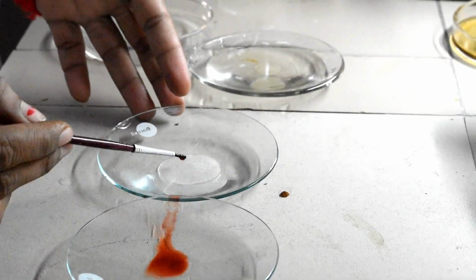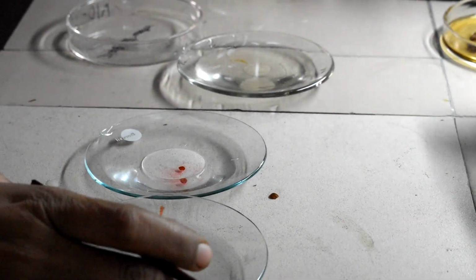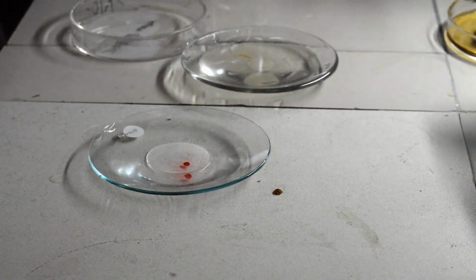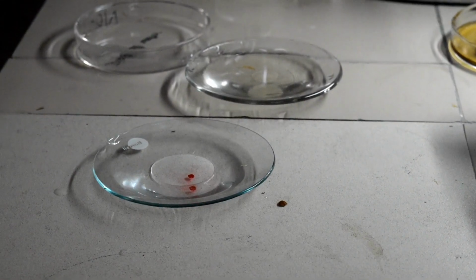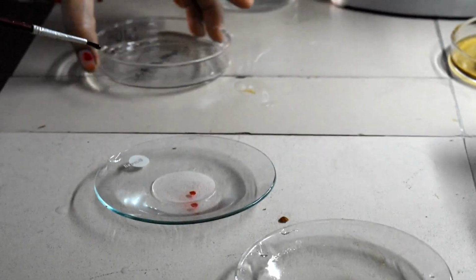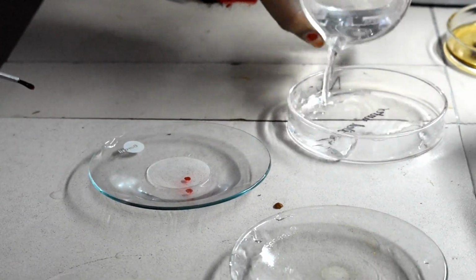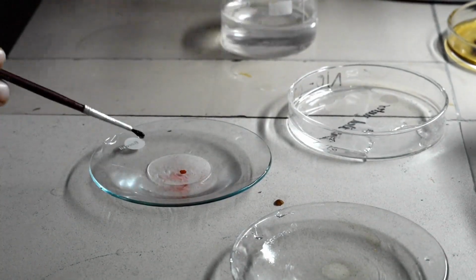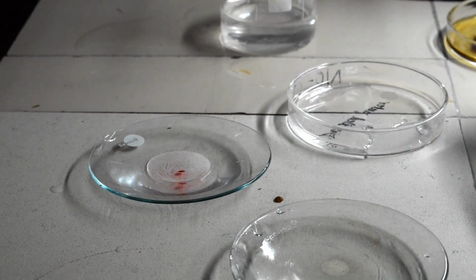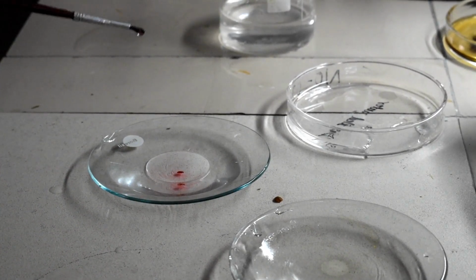We have to transfer it into water. This is water and we have to discard the solution. First wash glass, second wash glass with the water and third with the water, so that it should not take more stain, it should only color.